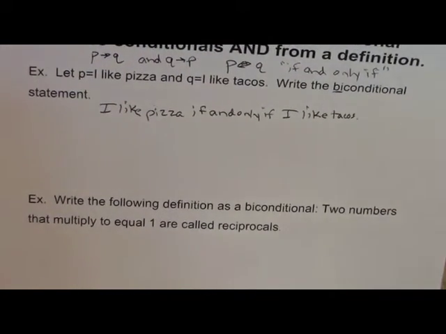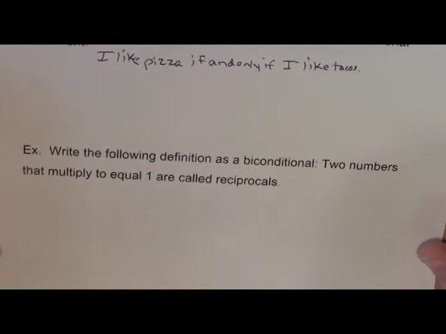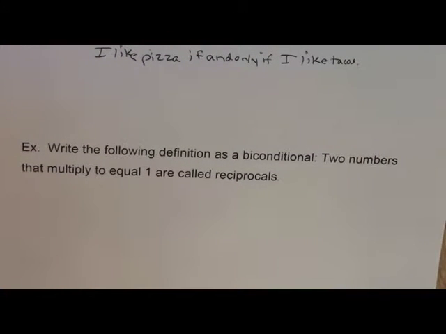Now one of the ways we use a biconditional a lot in geometry is with definitions. So write the following definition as a biconditional. Two numbers that multiply to equal 1 are called reciprocals. So for example, 3 and 1/3 are reciprocals because 3 times 1/3 is equal to 1.